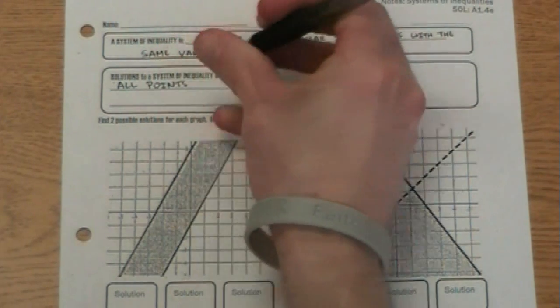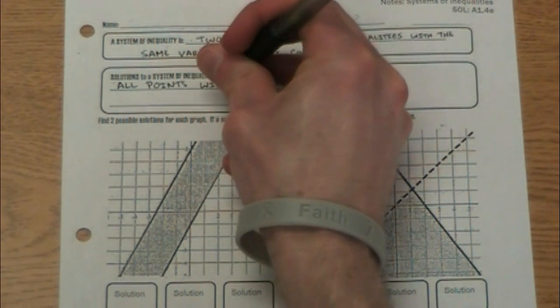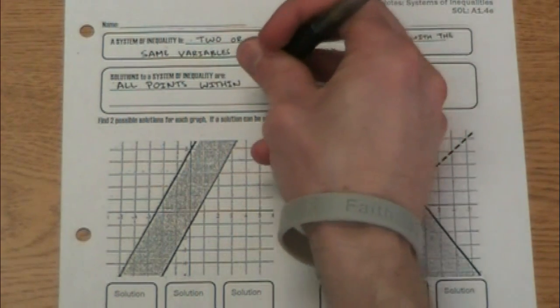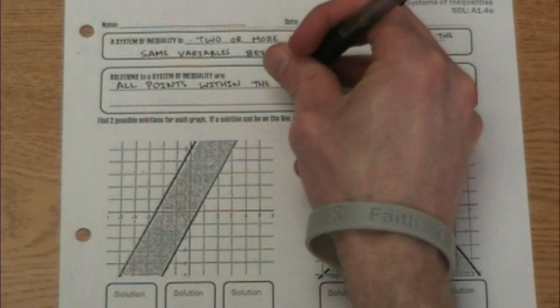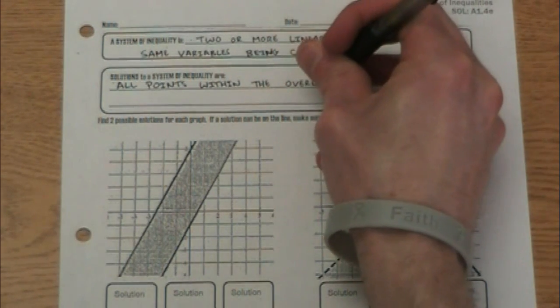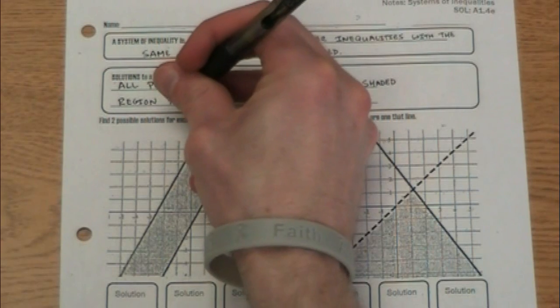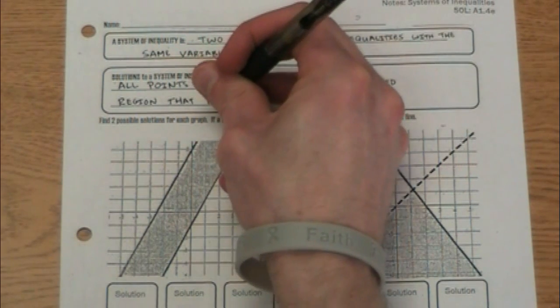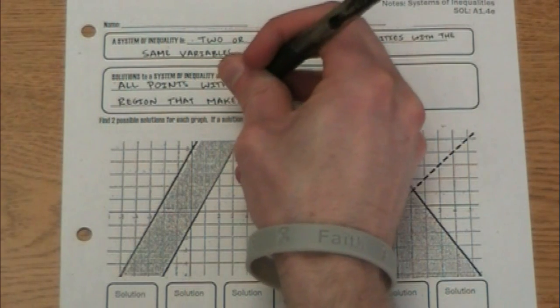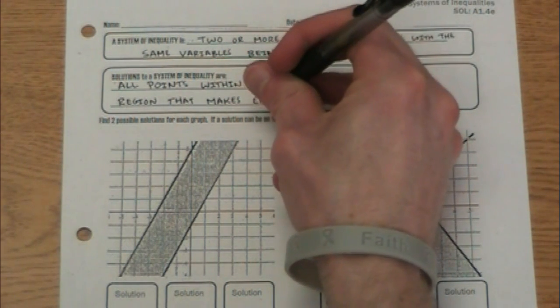Now we're going to talk about the solutions to a system of linear inequalities. Again, you want to write this down because you are going to be focused on this main idea as we learn about linear inequalities and systems of inequalities. Solutions to a system of inequalities are all points within the overlapping shaded region. Kind of like what we were just doing with inequalities earlier in the previous video. You have to shade a region. Well, now you have two regions to think about, and we'll get into that in the next video.